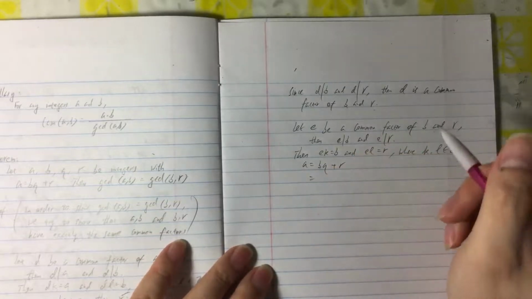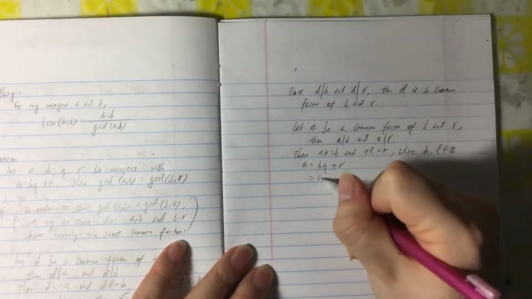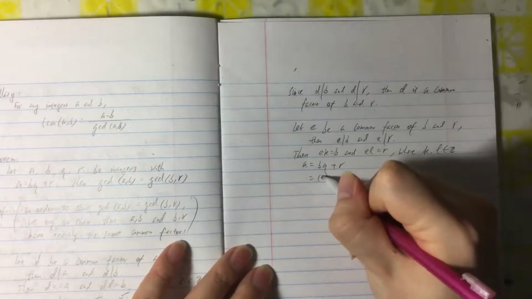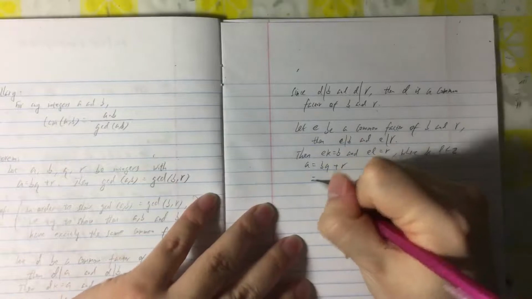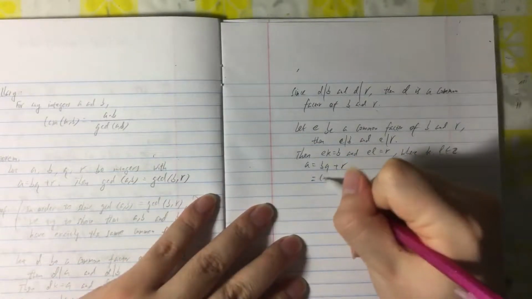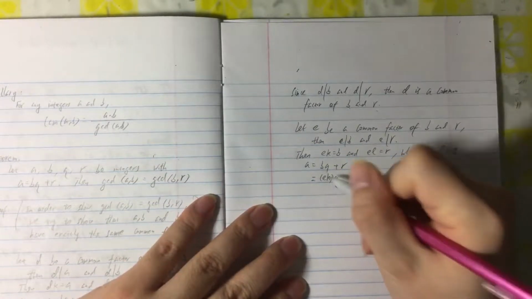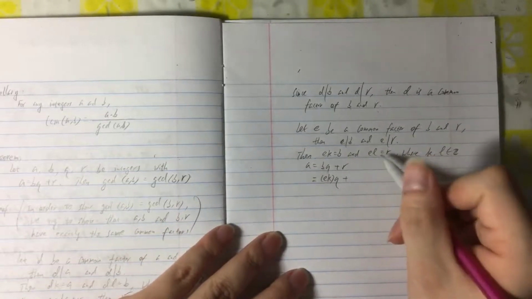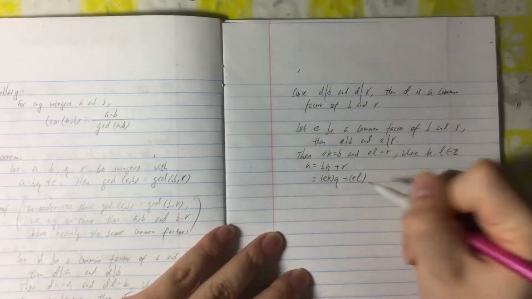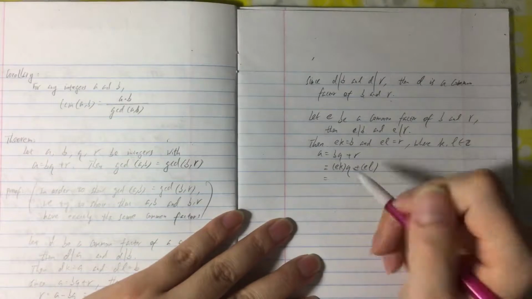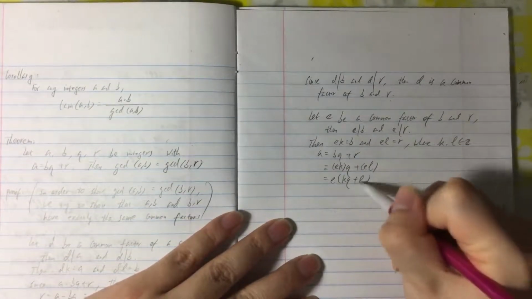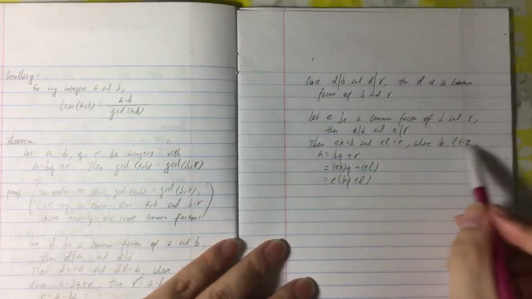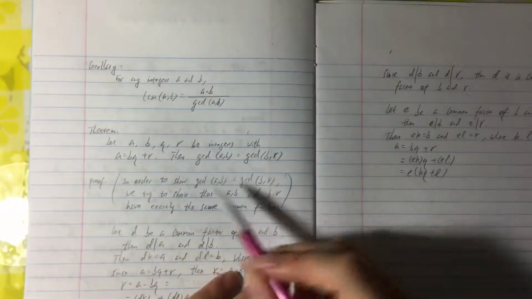Since A equals BQ plus R, I can replace B with EK. I get EKQ. Replace R with EL. Then I can factor E out. If I pull out E, I get KQ plus L. Since K, L, and Q are integers, this is an integer.